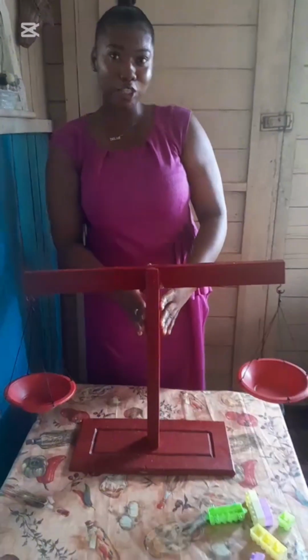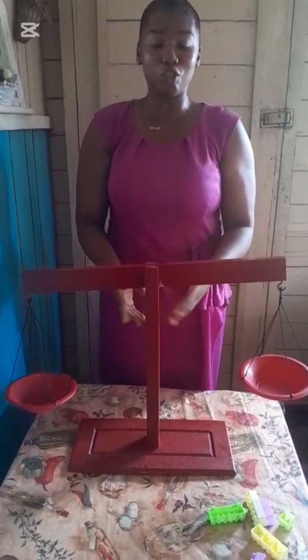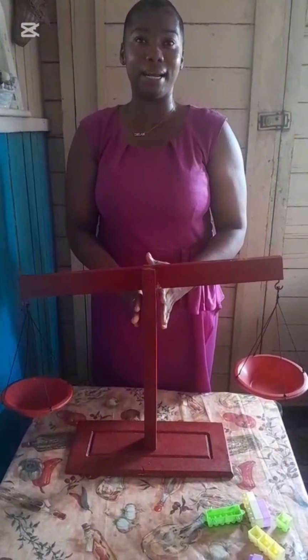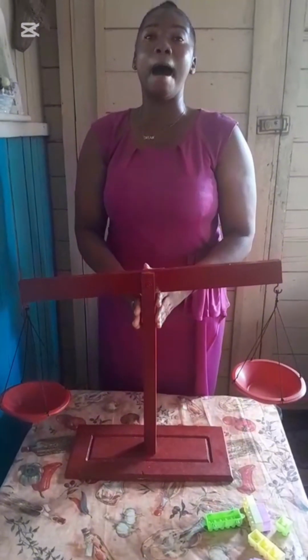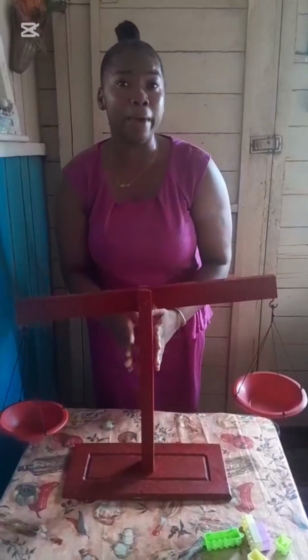So today for our maths class, we're going to look at a special mathematical instrument. So boys and girls, do you know what is the name of this mathematical instrument? Very good. This is called a mathematical balance. So boys and girls, a mathematical balance compares and measures different objects.